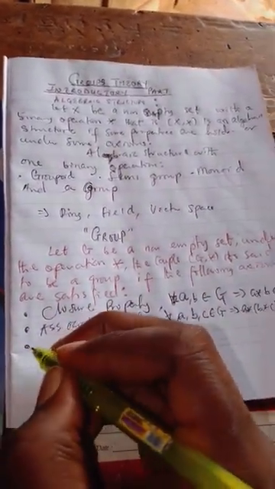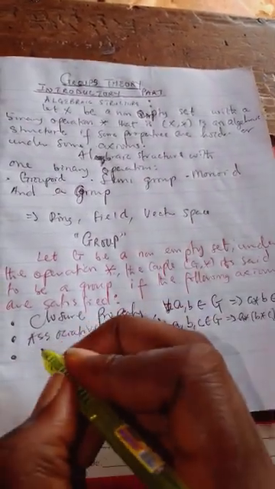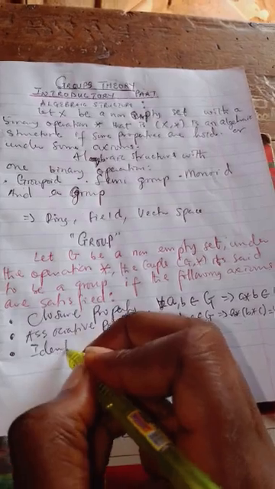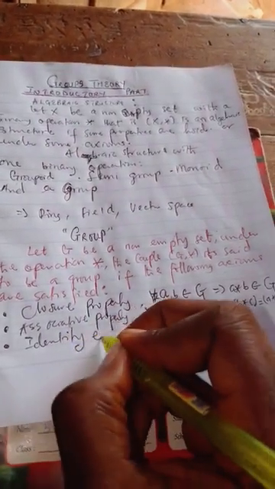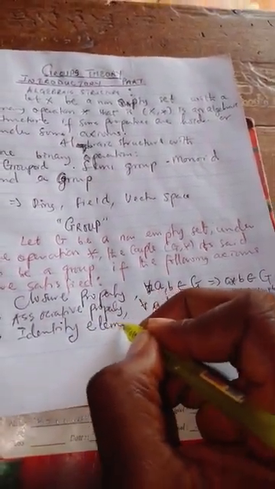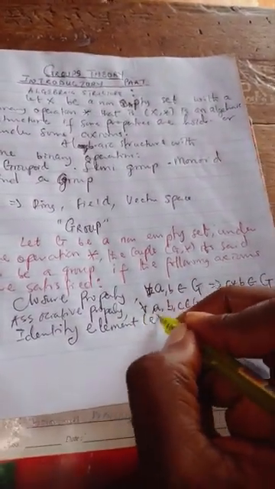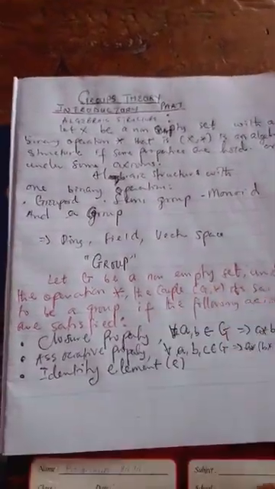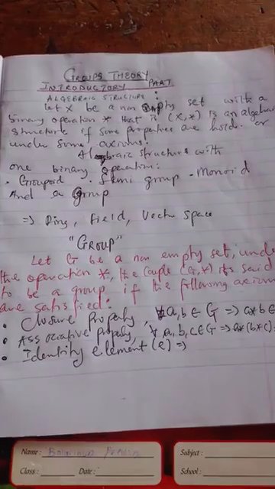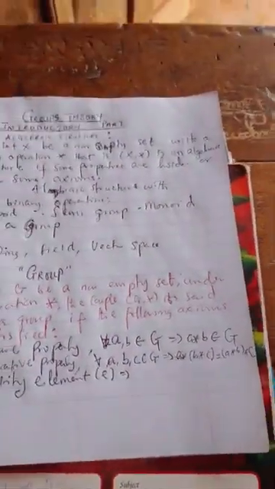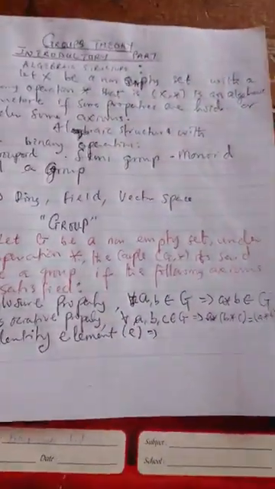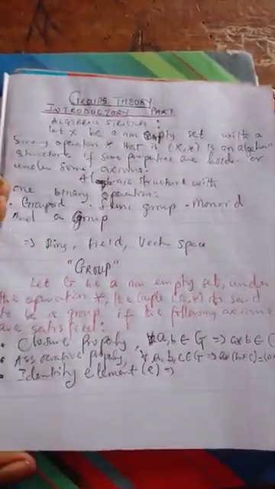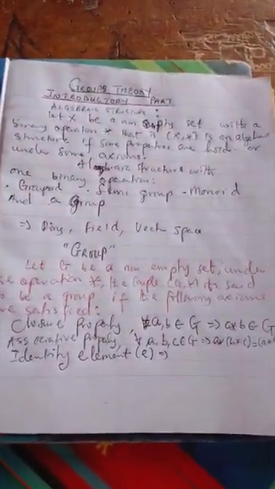The third property is the identity property, that is, the existence of the identity element. So we use E to represent that. If the group or the algebraic structure given to you has an identity element. Are you getting me now? It's one of the properties of a group. For it to be a group, it must have an identity element.